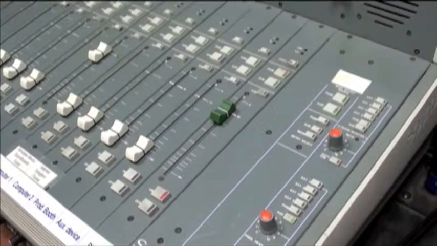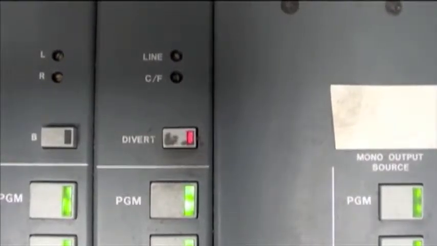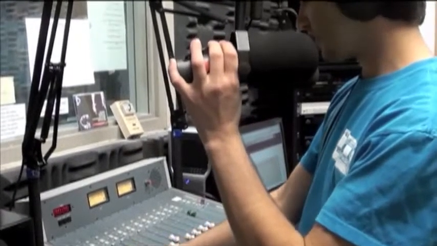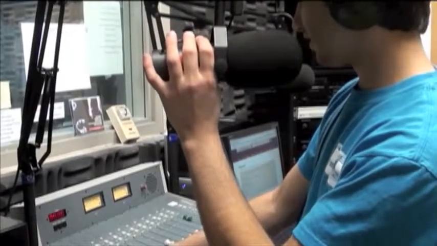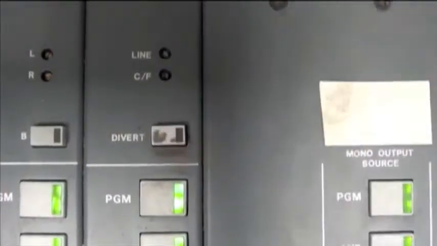Then press the divert button. The red light on the divert button will illuminate when it is on. You will speak into the mic to talk to your guest. At this point, you will be on the air. To end the call, bring the fader all the way down, press the off button, and pop up the divert button.